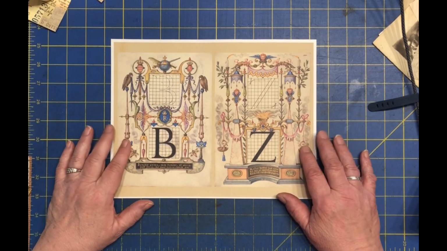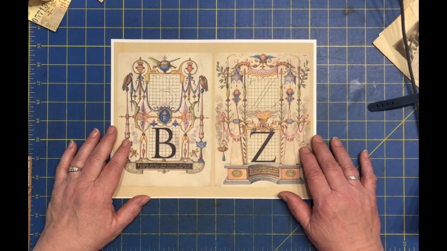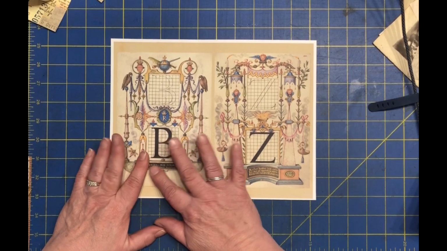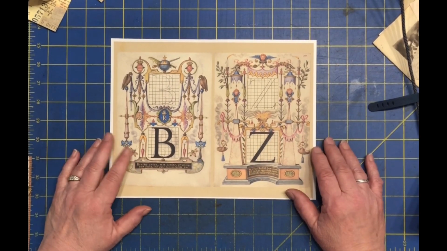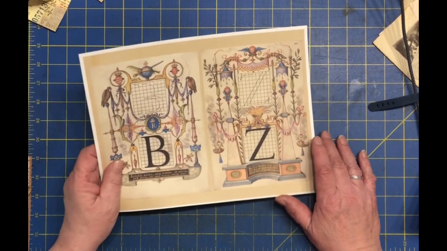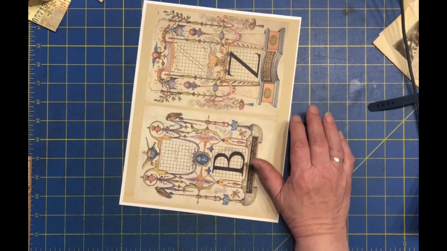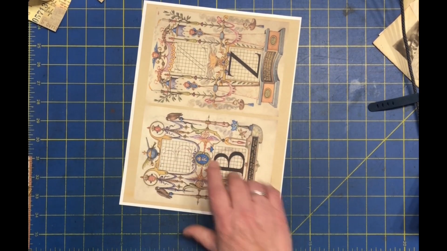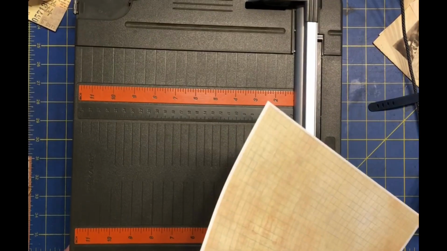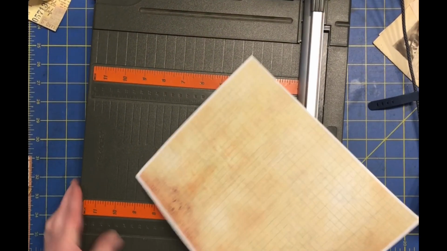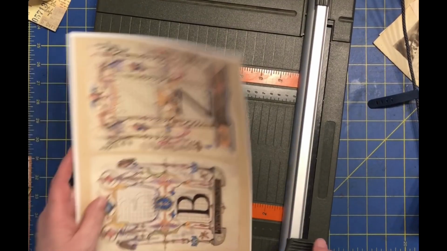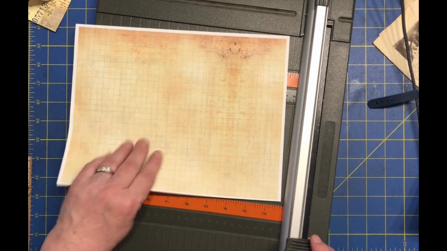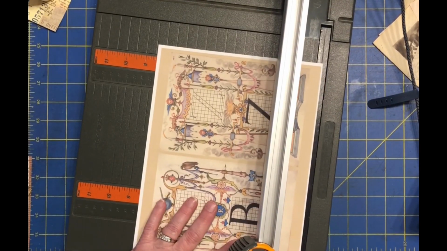So what I've done is I've printed them out side by side, and you're wondering, why do I have B with Z? Kind of weird. But let me show you what I did. I'm going to trim this out first. Now, it is a freebie on my website. I'm not promoting selling anything that you find on any of those websites. Oh, by the way, I also printed some stuff on the back of these, and you'll see why in a second.